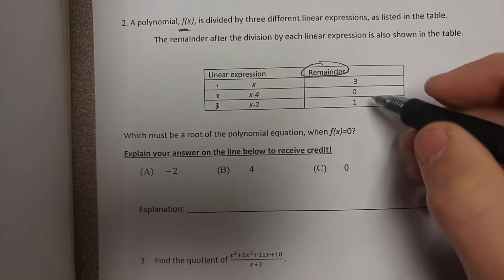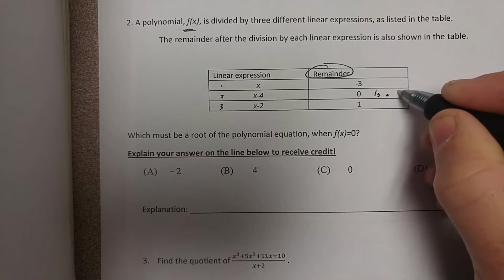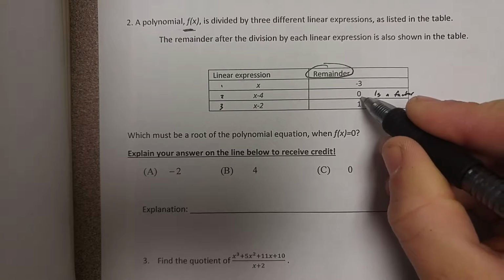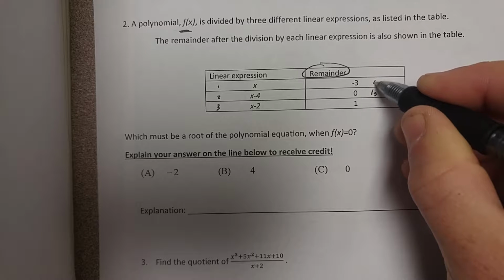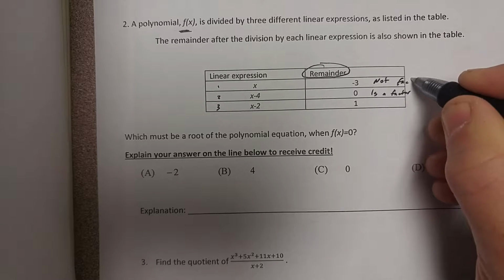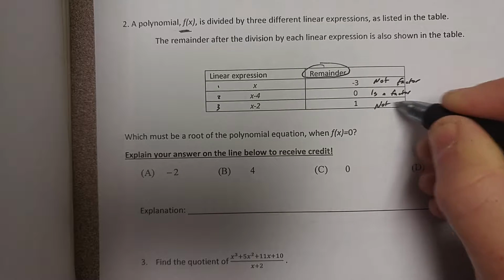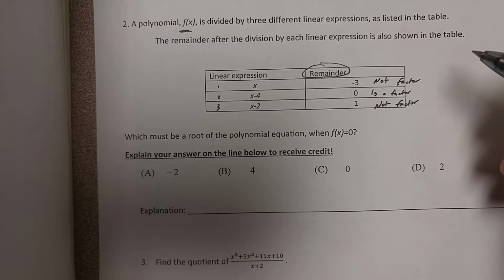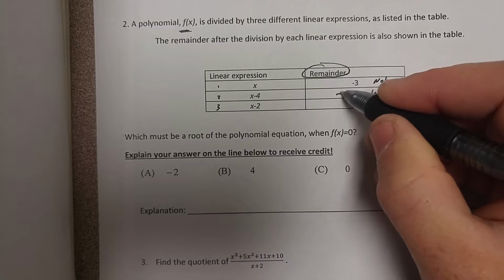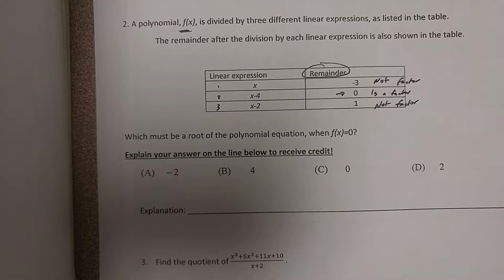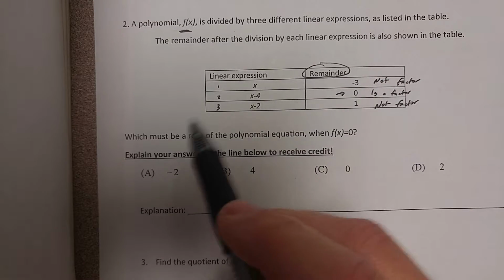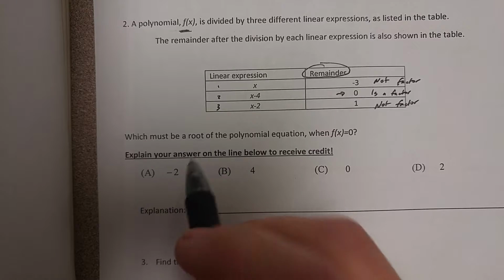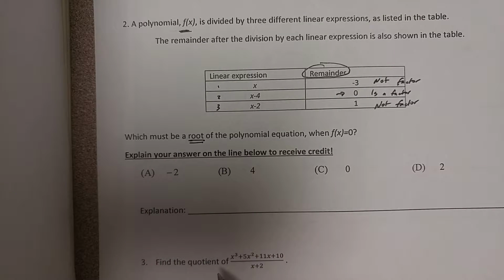And this table just records the remainder. So what we can tell from the remainder is that this one is a factor because it goes in evenly. It has no remainder. This one's not a factor, and this one's also not a factor. It doesn't really matter what the remainder is. If it's not 0, it's not a factor. If it is 0, that's the one that is a factor. So that's the only one that we're really concerned with, which must be a root of the polynomial equation.